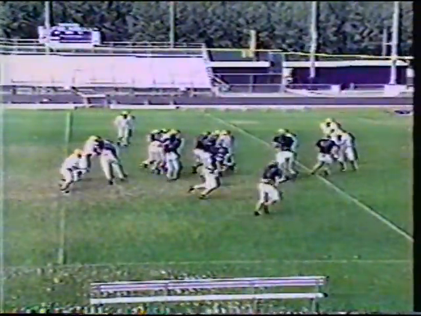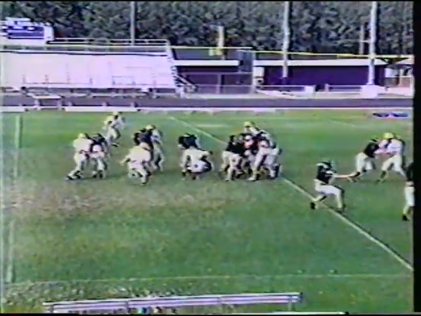Center is going to zone step, take the nose. If there is some type of stunt, then he's going to take a full zone step and block the backside backer. The split guard's also going to take a zone. Split tackle's going to zone. Got to make sure that there's no fire or anything coming from either side. Split end is going to block the backside corner.